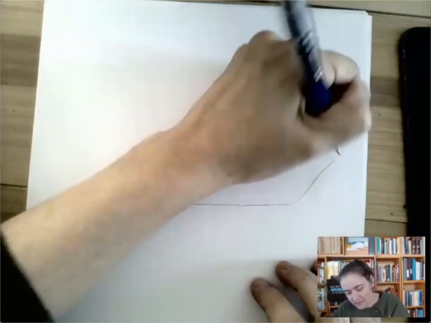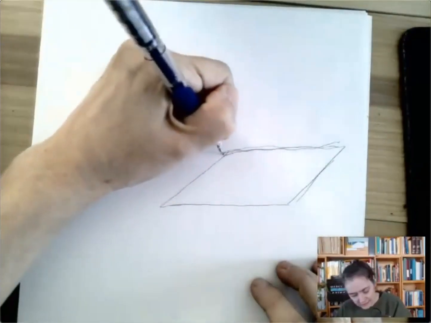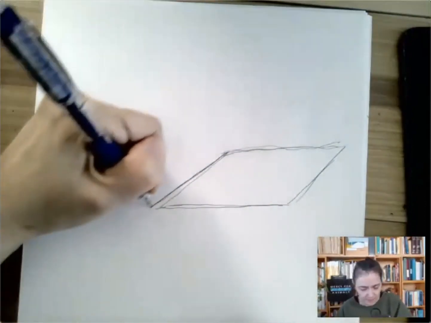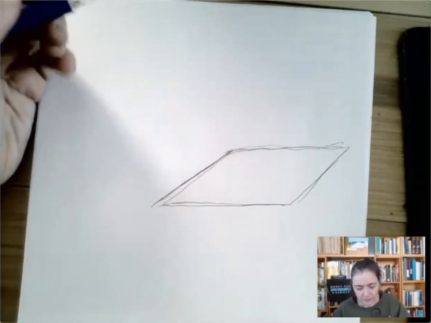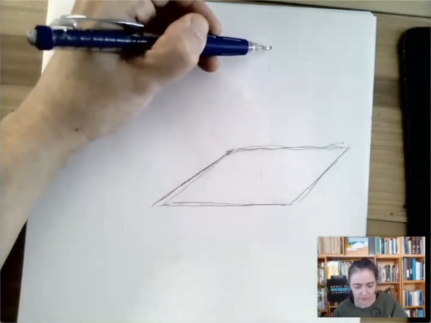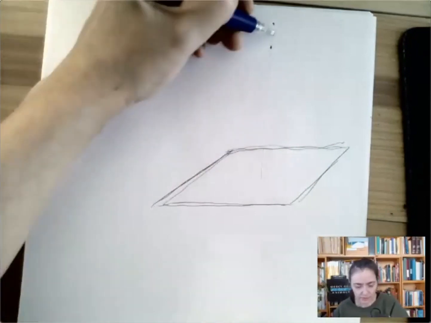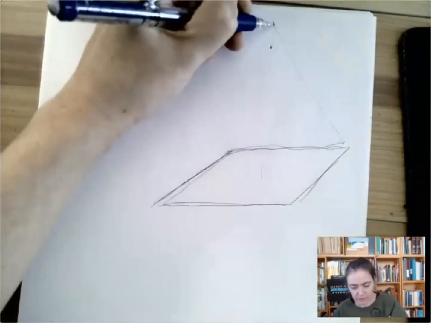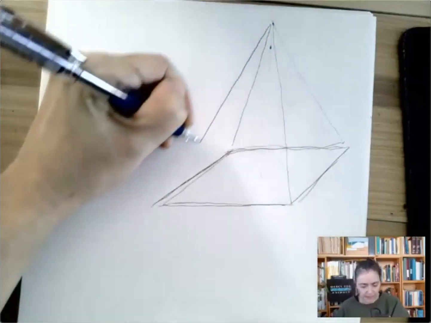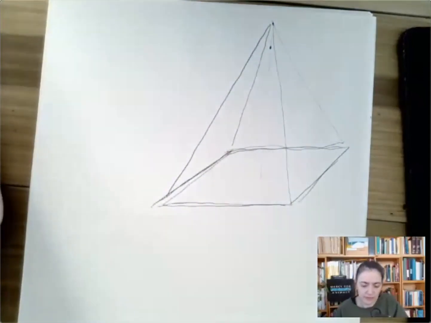So this is sort of a rectangle in 3 dimensions, sort of floating like this. And then you look for the center, you go up, and then you connect it with these 4 points there.